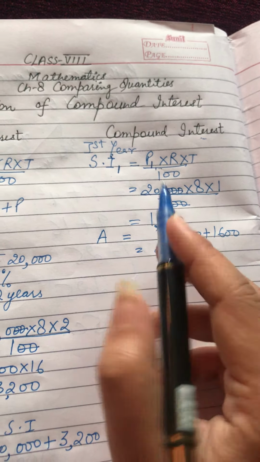Okay, but he has not taken it for 1 year. He has taken the amount for 2 years. So now for the second year, what change will be there? For the second year, this amount which is at the end will become the principal for the second year.